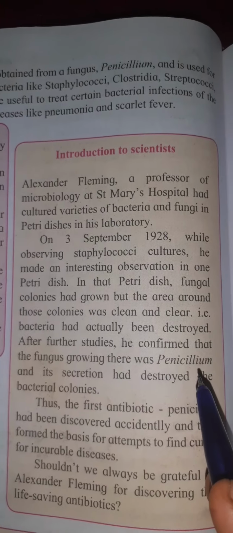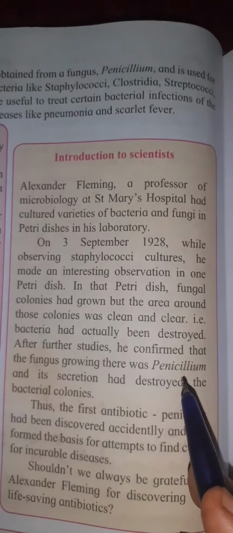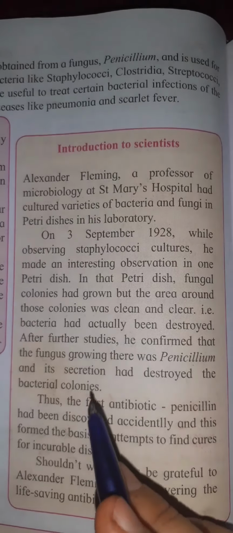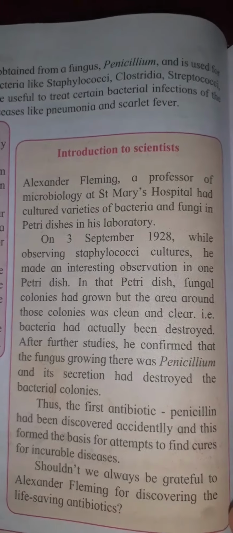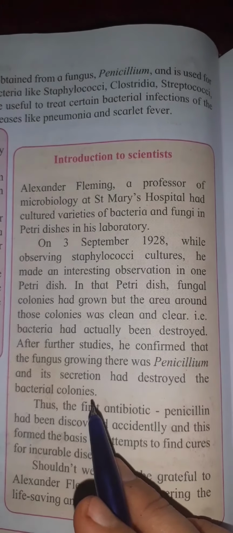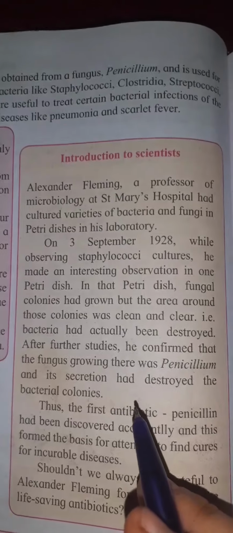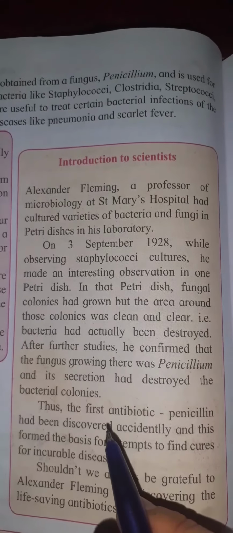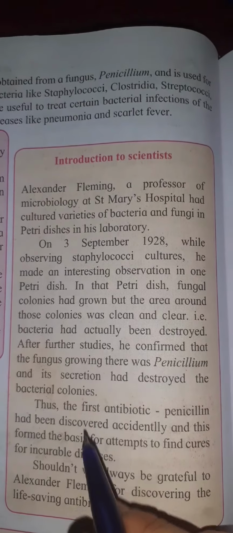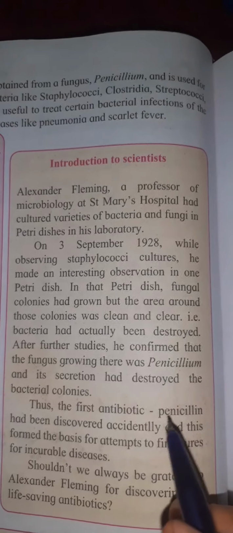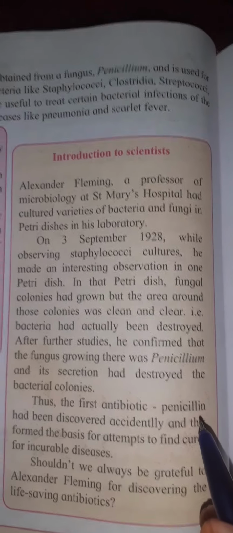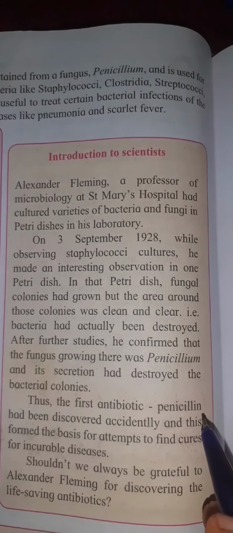When this Penicillium was growing, it was secreting some substance which was destroying the bacterial colonies, which was killing the bacteria. So bacteria were not seen in the particular area in which that secretion was present. Later on, research was done, and it was found out that it is an antibiotic, and the name given was penicillin.